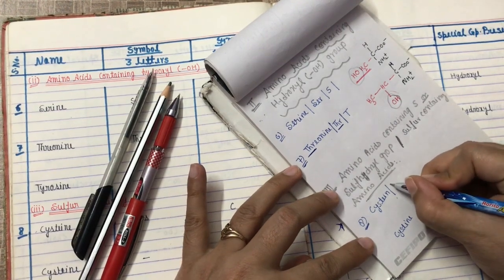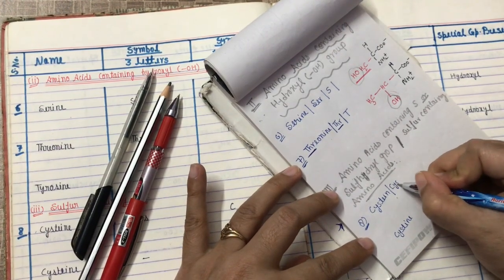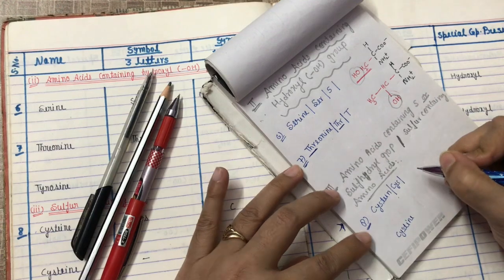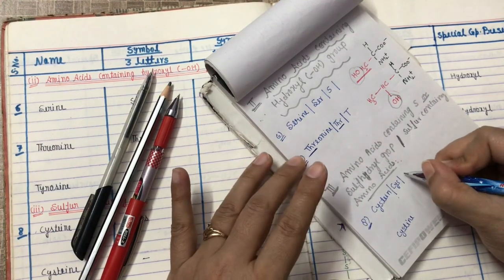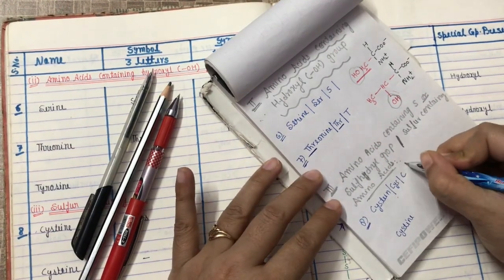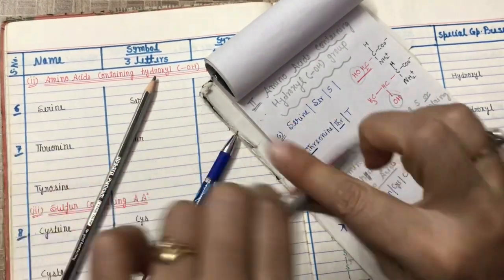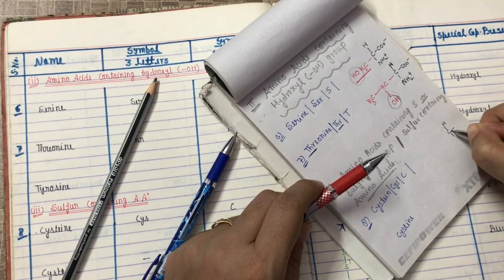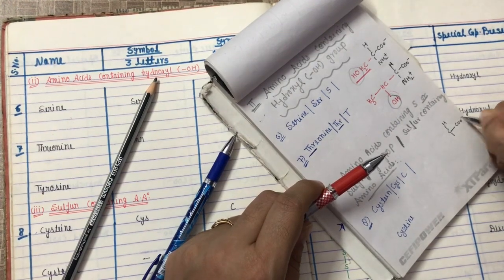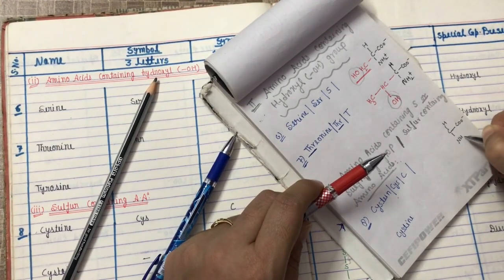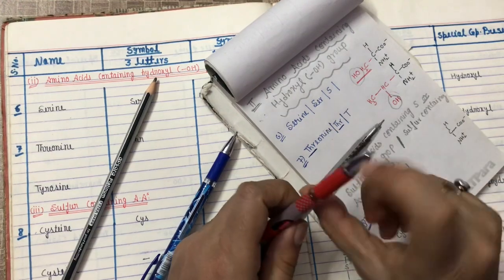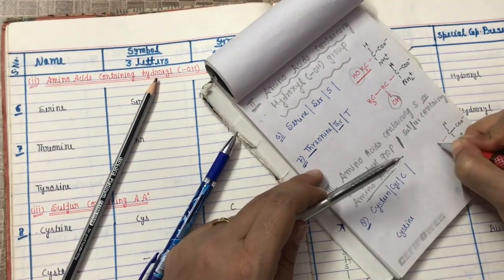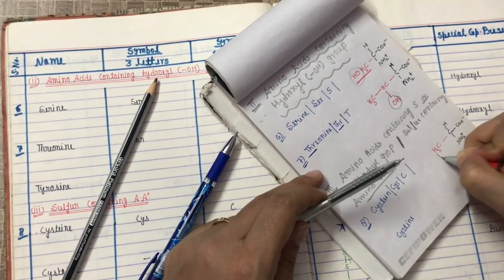The three-letter abbreviation of cysteine is CYS, and the single letter symbol of cysteine is C, and the structure is going to be like this. The three valencies contain the same thing, and the side chain is going to make the difference. The side chain contains a CH2SH group.